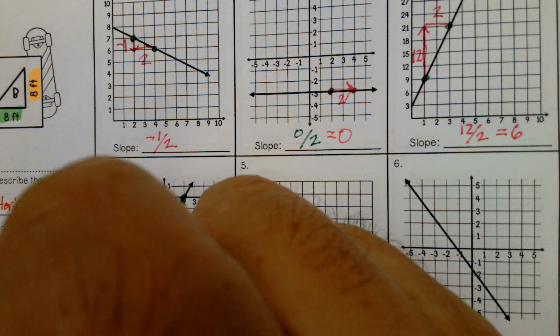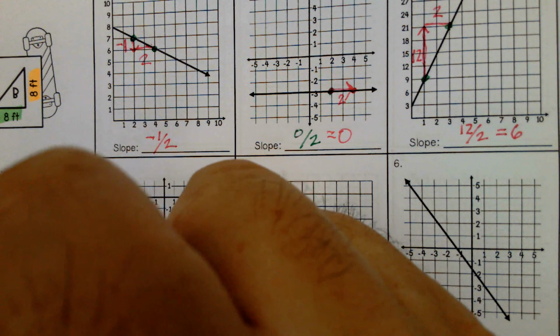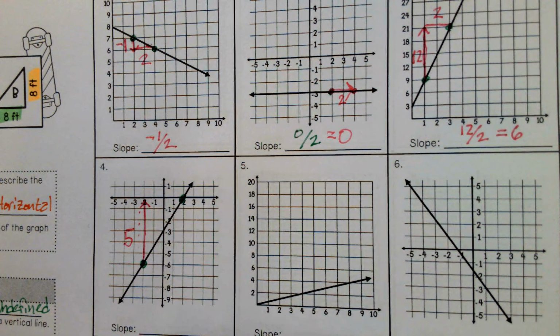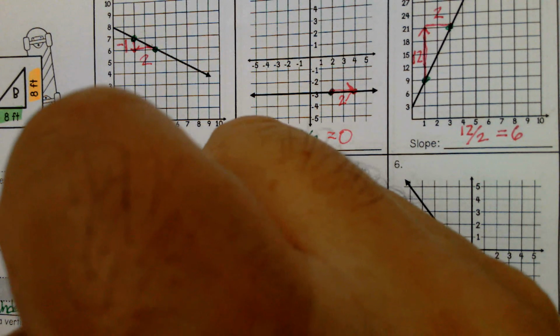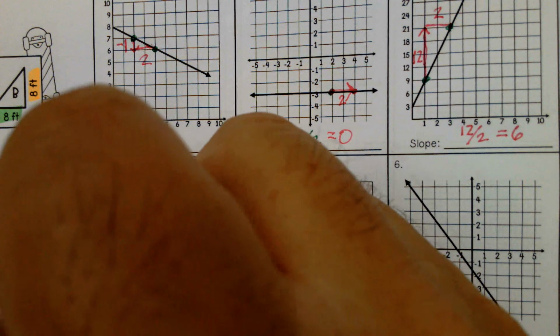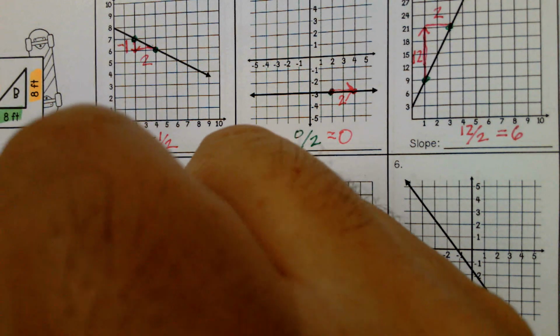Let's see how many we rise. Count the spaces. 1, 2, 3, 4, 5. That's positive 5. Oh, I missed one, didn't I? 6. Let's change that to a 6.